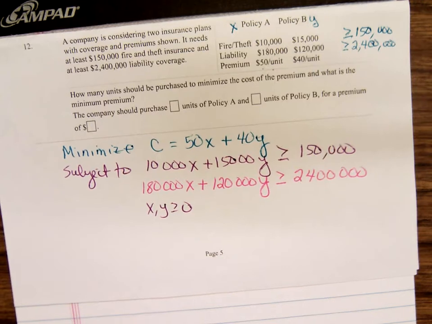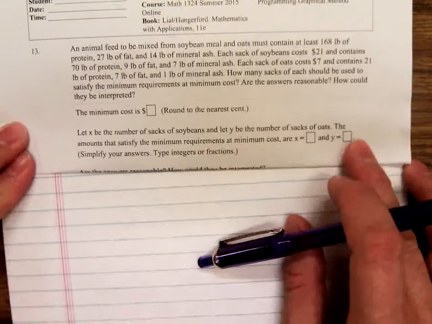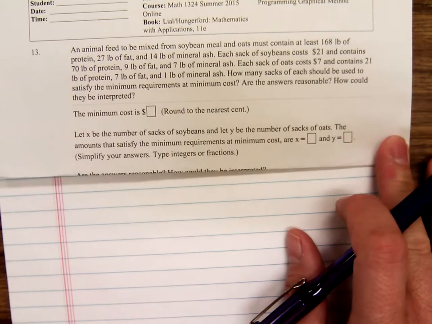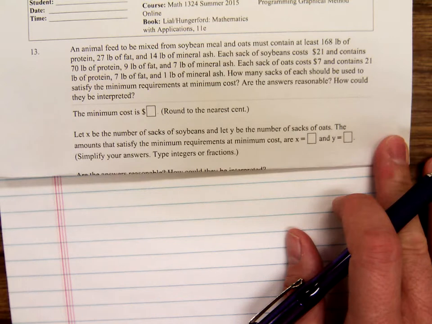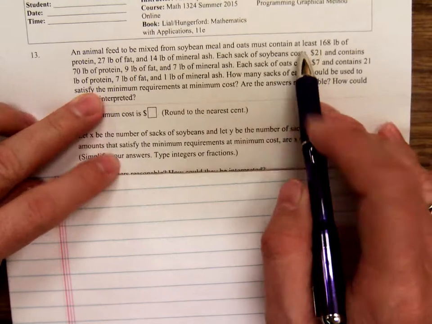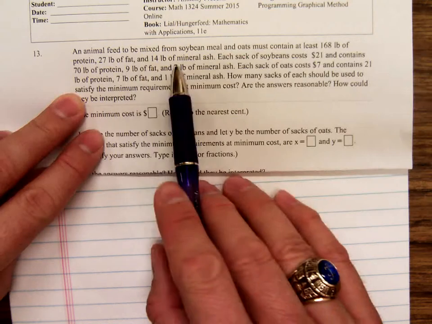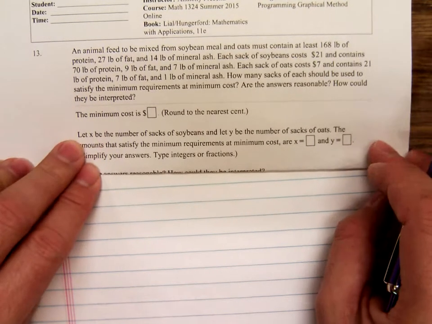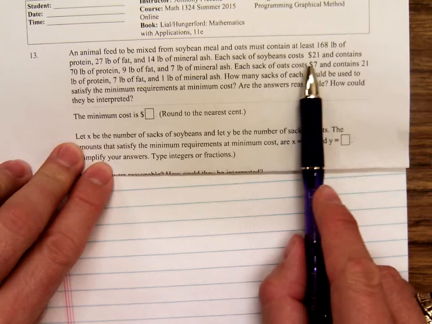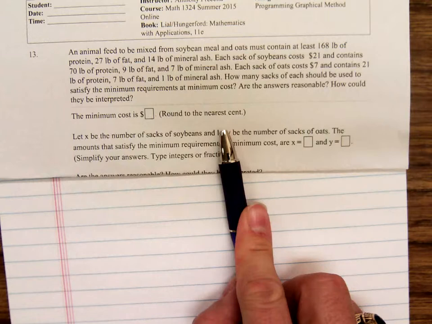Okay, here's our next one. It's problem number 13. Some nice applications here. An animal feed is to be mixed from soybean meal and oats, and it must contain at least 168 pounds of protein, 27 pounds of fat, and 14 pounds of mineral ash. And it goes through telling you how much each of those costs and so forth. And they want you to set it up.